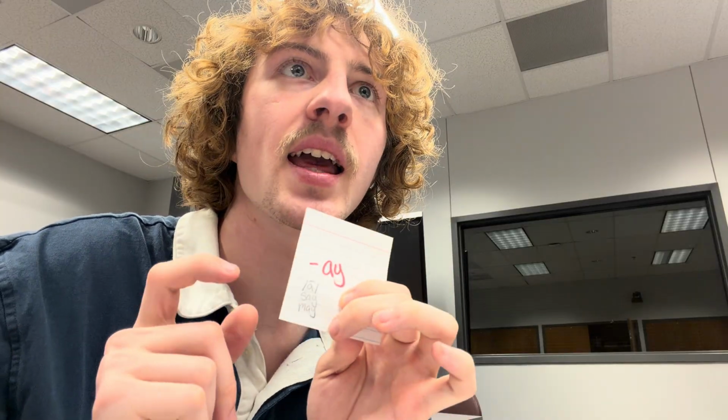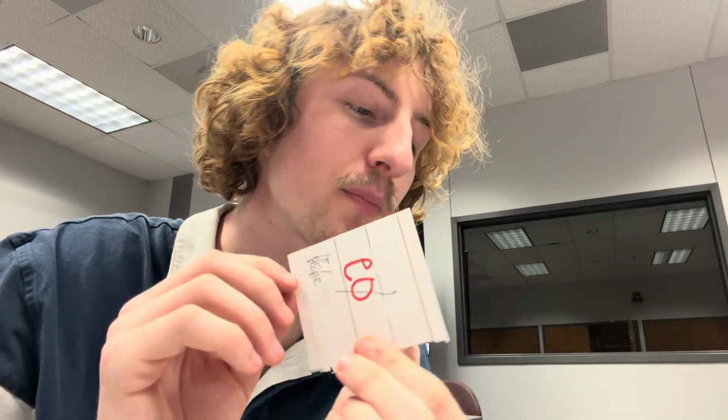So, making sure that one, AY is going to make the long A sound for words like say, lay, may, and today. We have EO, which has a silent O. It is a long E for words like people, long E, silent O.